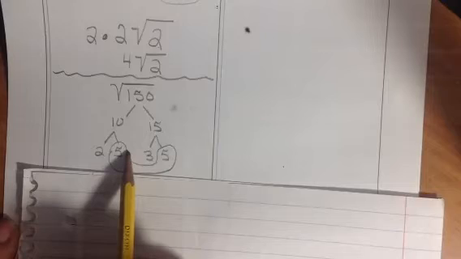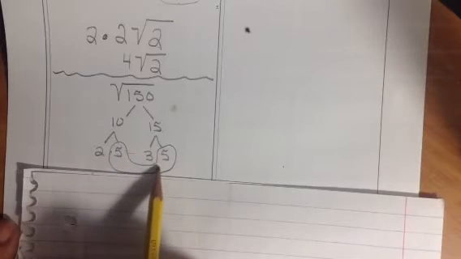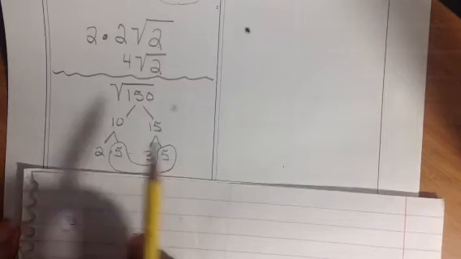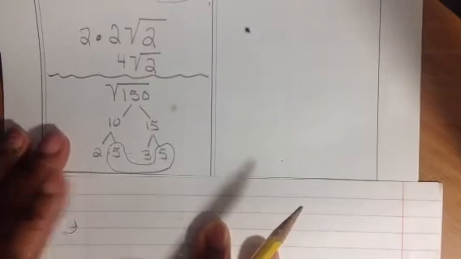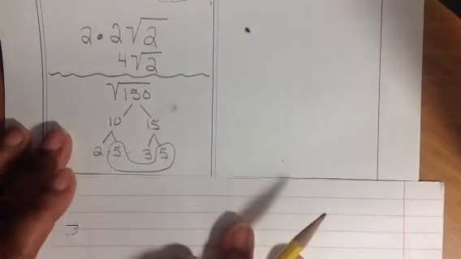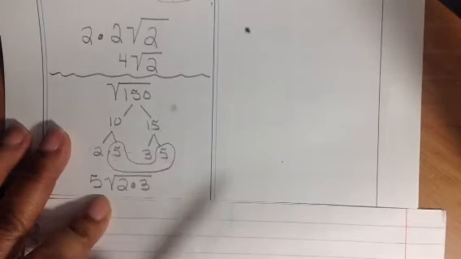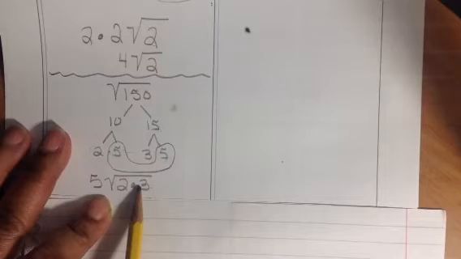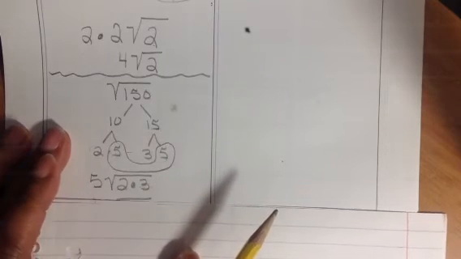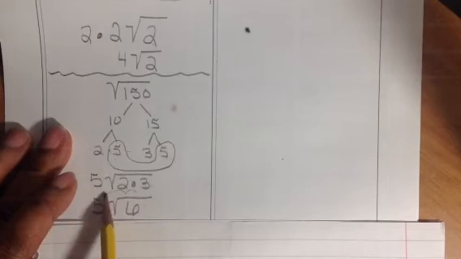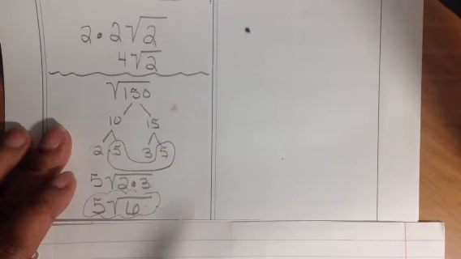I'm looking for a pair. I have a pair of 5s, and I'm showing you here a pair. So a 5 would come out. What stays under the radical? Absolutely, the 2 and the 3. What's under the radical, I can multiply together. So the 5 comes out, 2 and 3 stays under, so I get 5 radical 6. Okay?